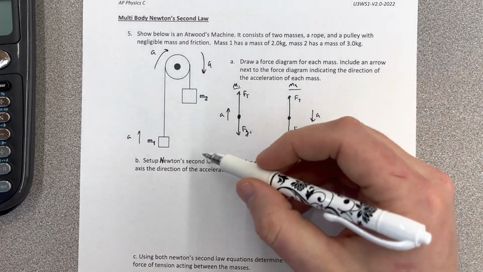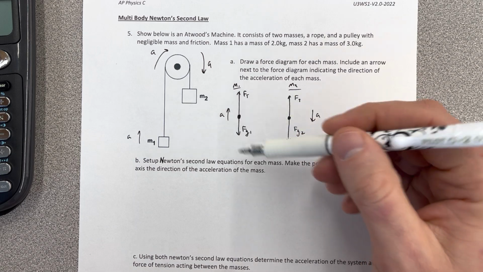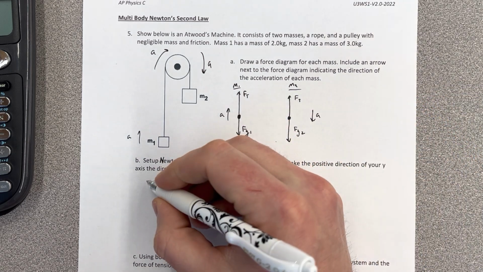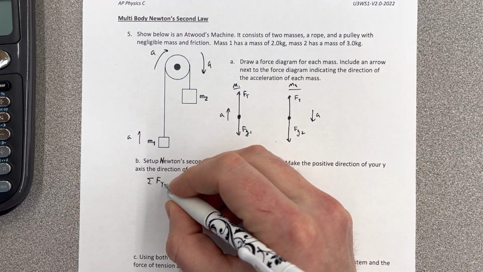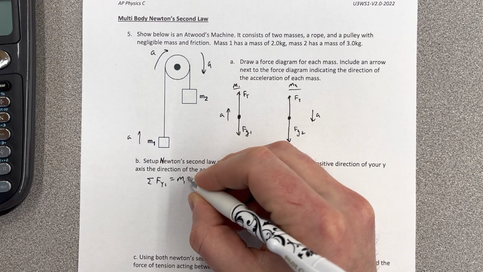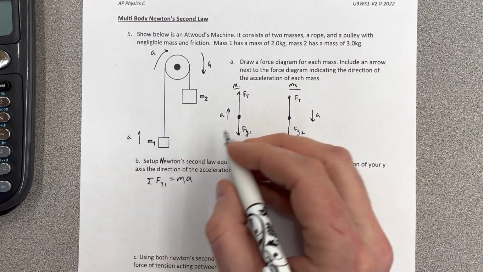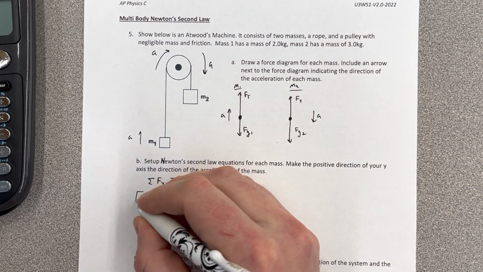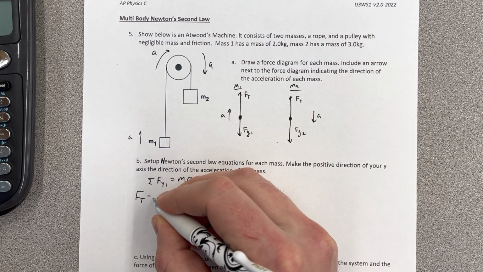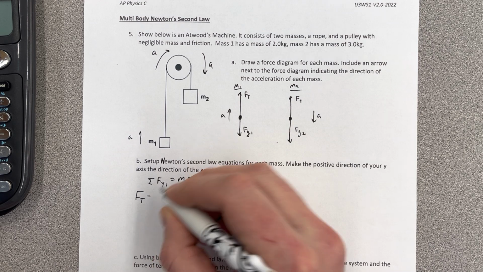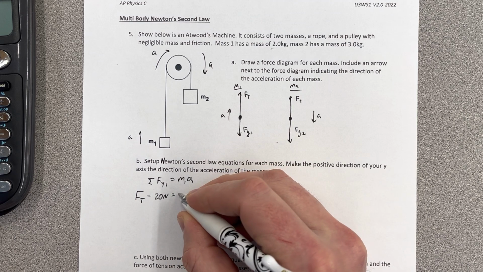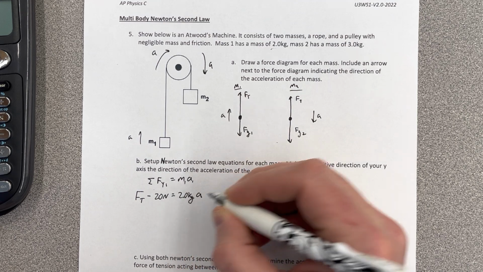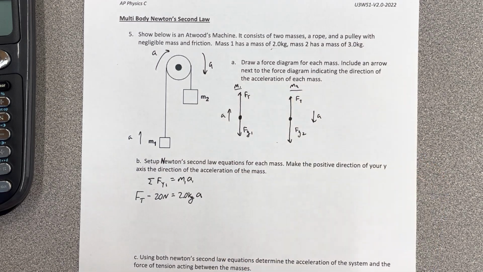All right, so we don't have to worry about x direction here. It's just vertical, so it's just y. So for mass 1, the sum of the forces in the y direction equals m1 times the acceleration of 1. So I'm going to make up positive here, so it's going to be the force of tension minus m1g, which I'll just put in as 20 newtons right now, equals 2.0 kilograms times A. Acceleration of 1, I'm just going to call A. They both have the same magnitude, so I'm just going to put the A in there.